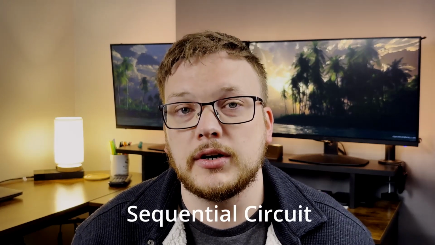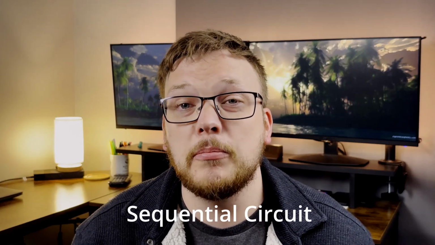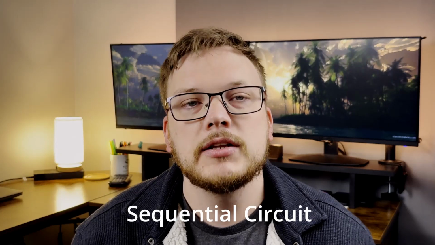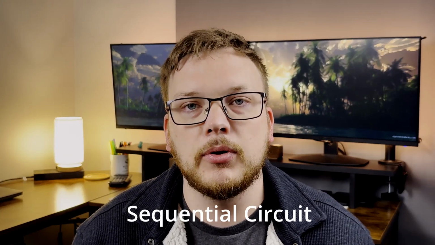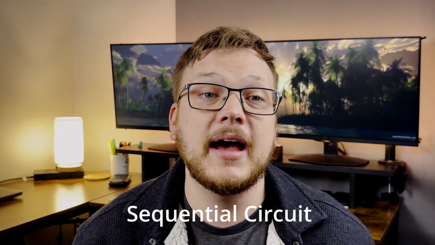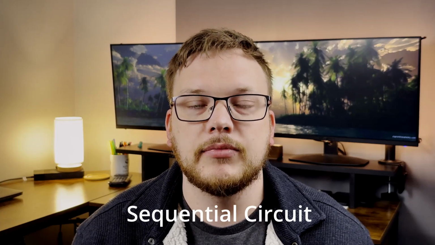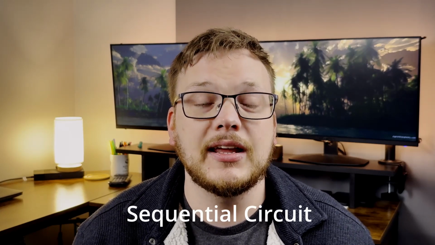A digital circuit that contains flip-flops or latches is called a sequential circuit. This is because its output at any point in time depends not only on its current inputs, but also on the past sequence of inputs. In other words, a sequential circuit has memory. You can use combinational and sequential circuit elements together to create a much more complex system containing more advanced logic.